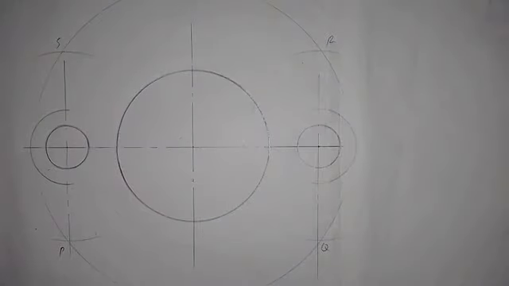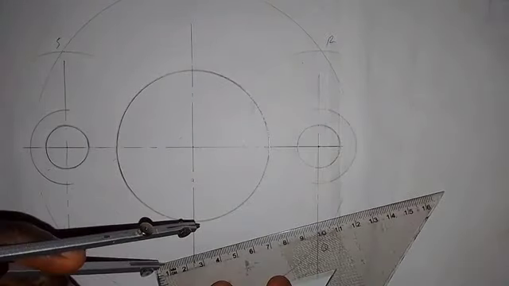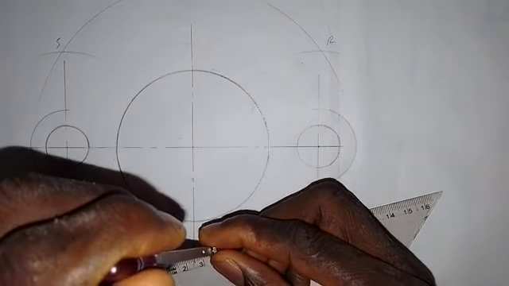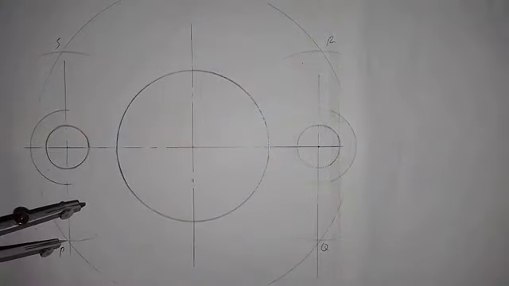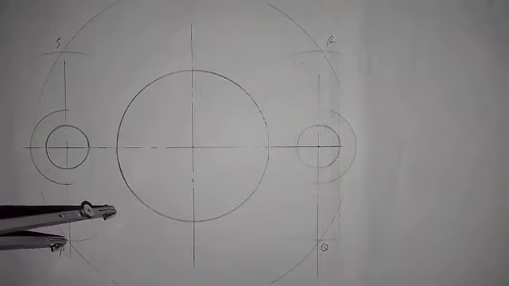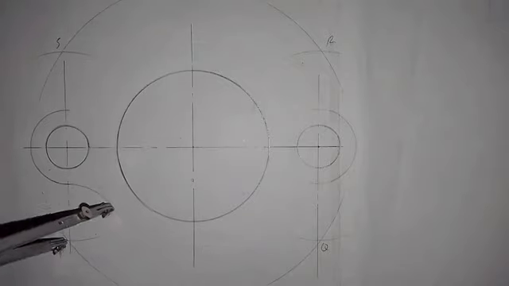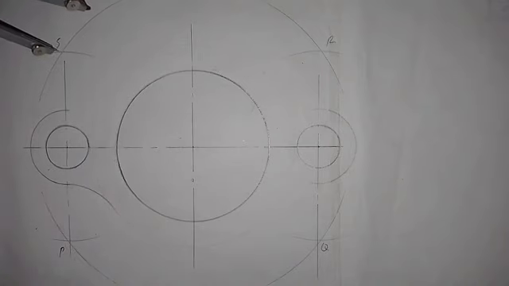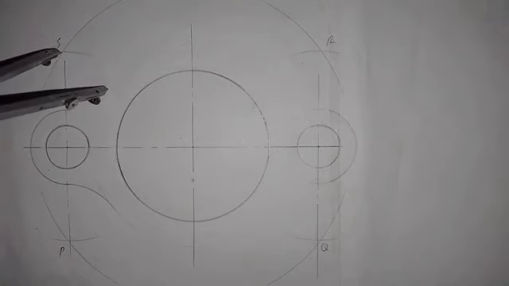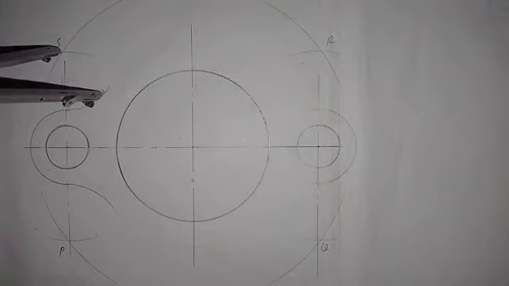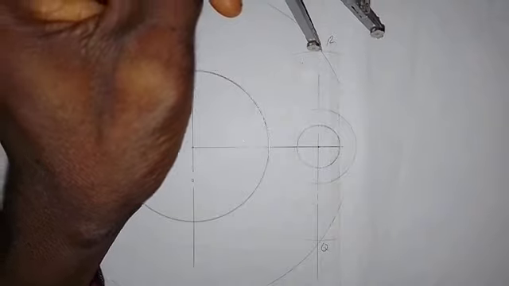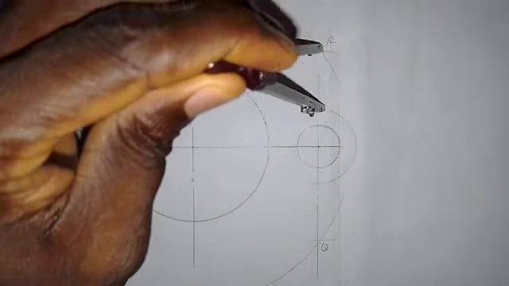Okay, the next thing that we are going to do now is to take that radius 33 millimeters. So which is this? So this is 33 millimeters. So I'll put at the center, at the point of intersection of these arcs, and I will draw an arc like this to connect with the semicircle. Okay, putting at this point, I will also connect this together like this. Also, I put at this point here. Join.